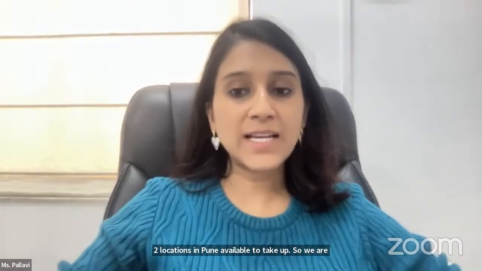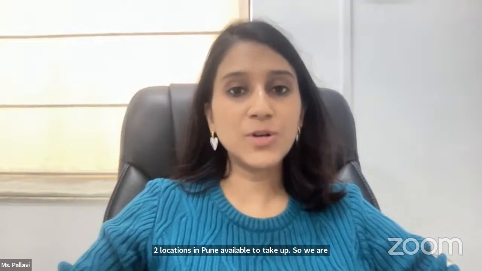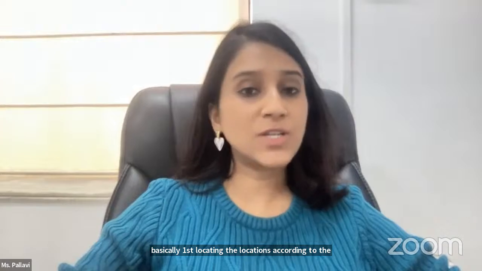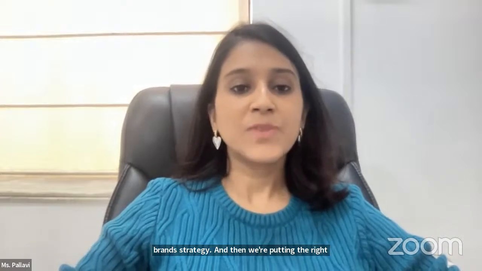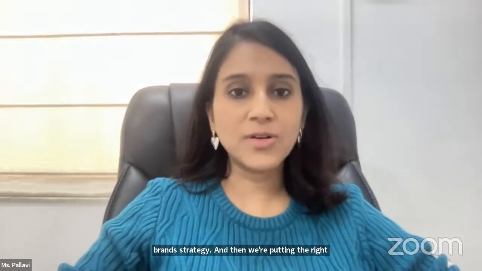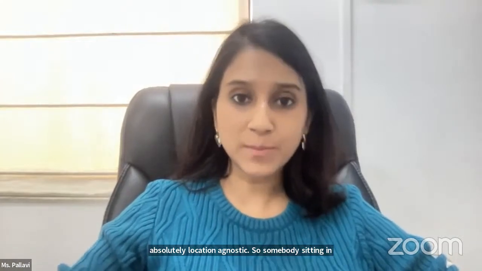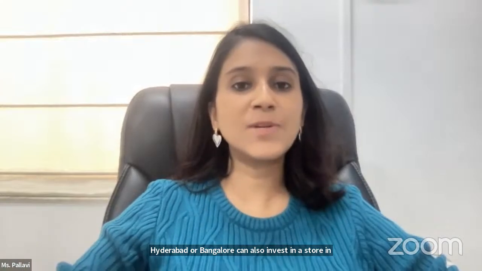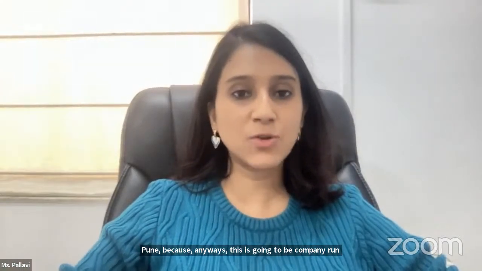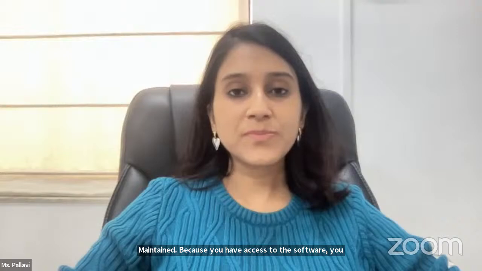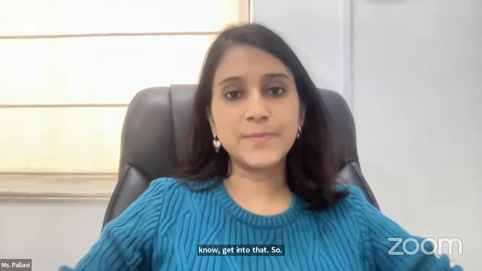So we are basically first locating the locations according to the brand's strategy, and then we're putting the right investor into those locations. So this is absolutely location agnostic. Somebody sitting in Hyderabad or Bangalore can also invest in a store in Pune, because anyways this is going to be company run, and all the transparency is maintained because you have access to the software, you have access to the CCTV camera, so you can anytime get into that. So yeah, that's about it.